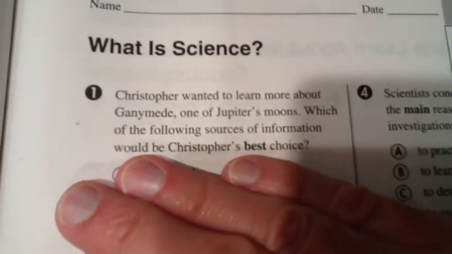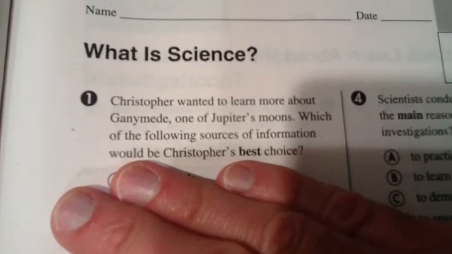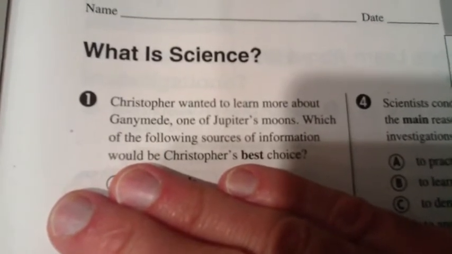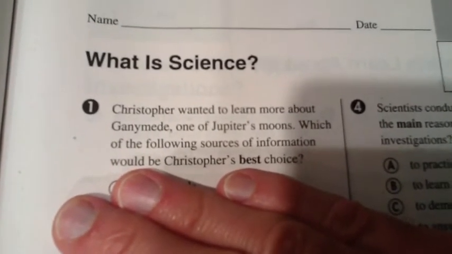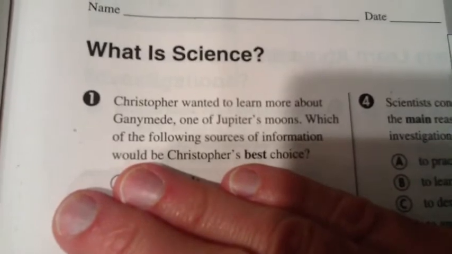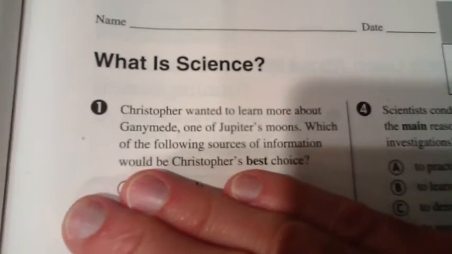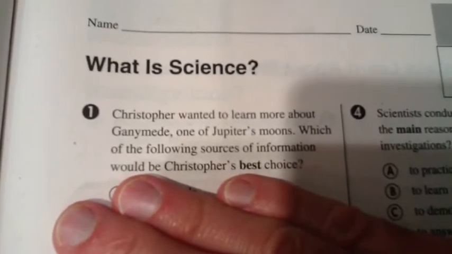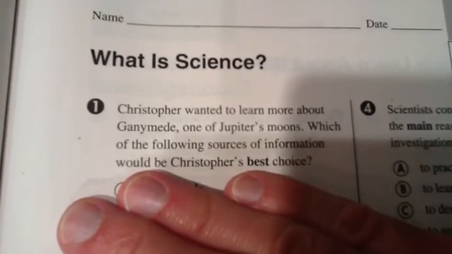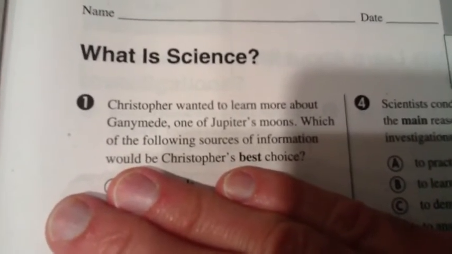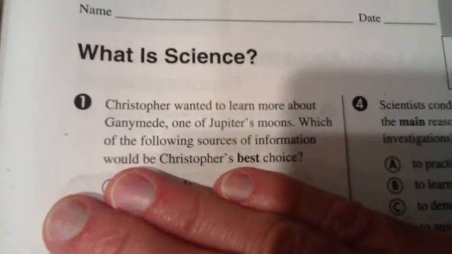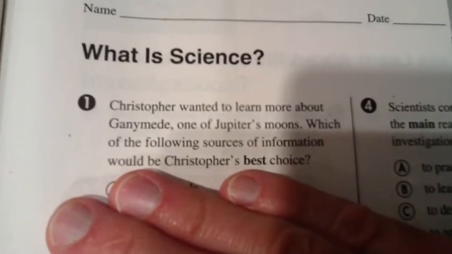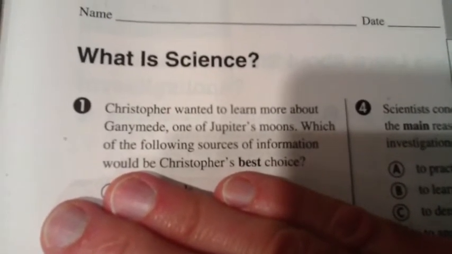So I'm going to tell you right now that the name for the moon is there to kind of throw us off, to make us think about the name more than what the question's asking. So I'm going to reread it again and then think about what this question is asking me. Christopher wanted to learn more about one of Jupiter's moons. Which of the following sources of information would be Christopher's best choice? So really, if I restate the question, I'm just looking for how do I research one of Jupiter's moons? What's my best type of information?